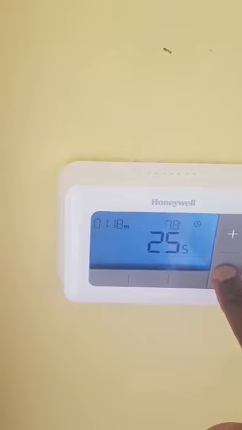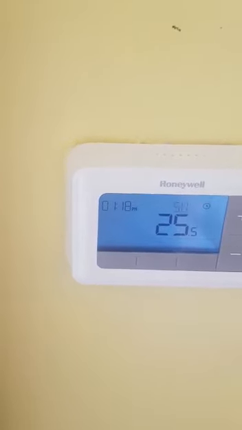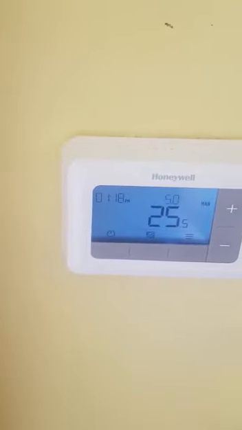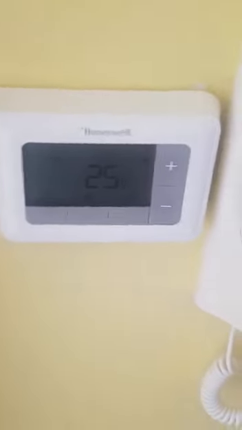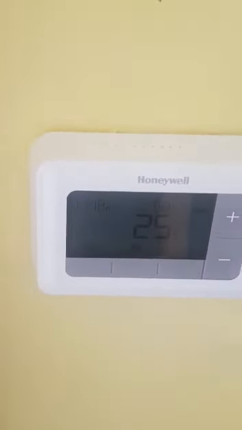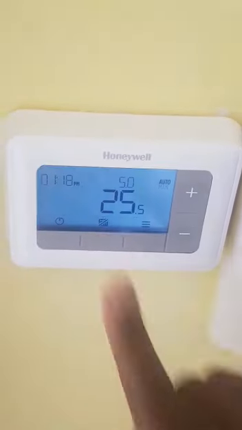So you're effectively saying don't come on. It won't come on until it gets below 5 degrees. Which it never would, even if all the windows are open. Exactly. That's very cold, isn't it? So you're effectively turning it off until you come back in and turn it back to auto.